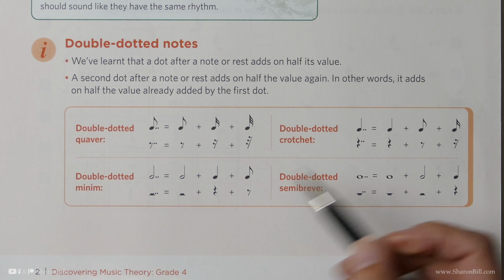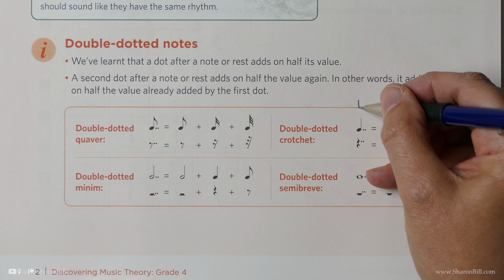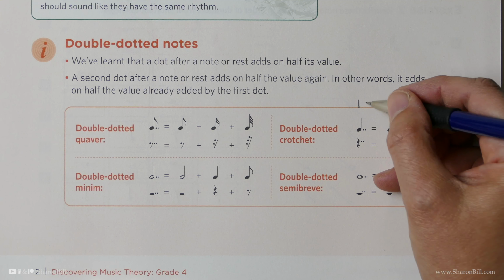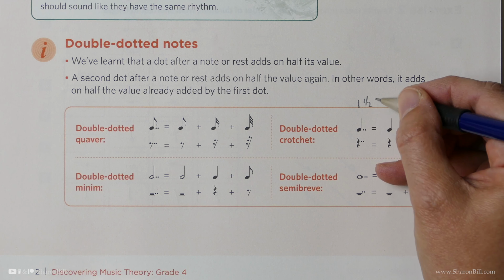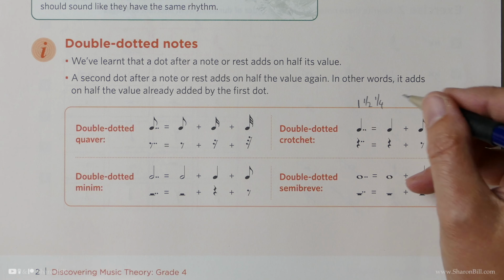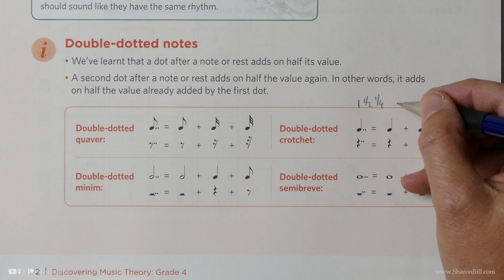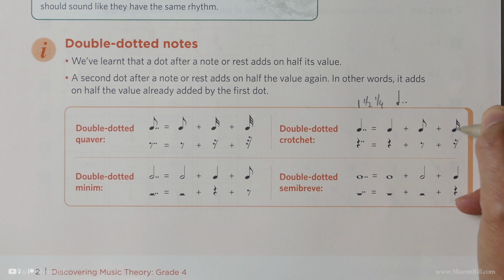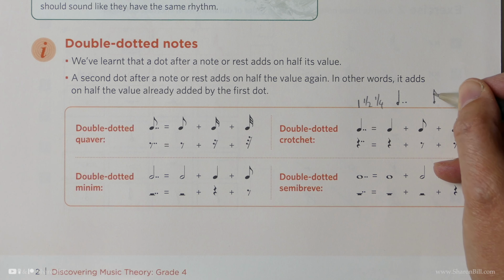So we can see, for example, here, a crotchet is worth 1 beat, and then half of that is half a beat, and then half of that again is 1/4 of a beat, and so that becomes 1 3/4 beats, leaving us the only option left is to finish that final 1/4 of a beat.